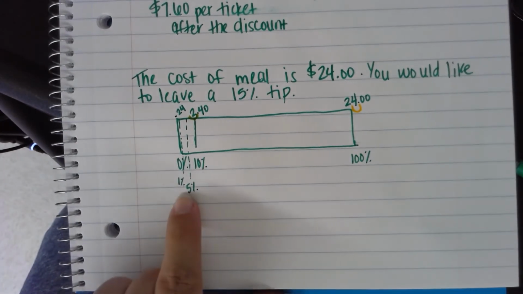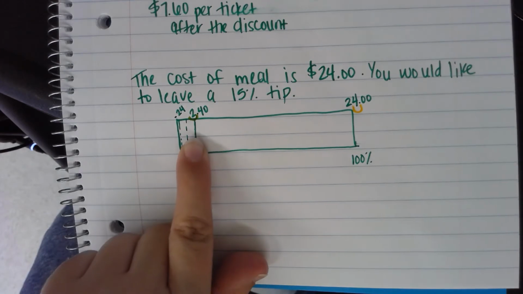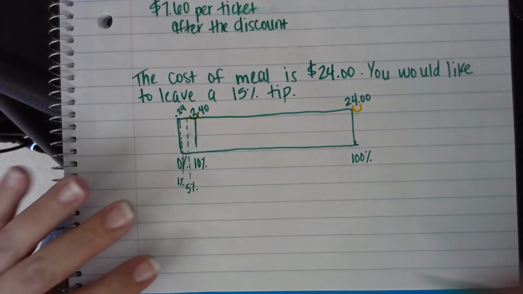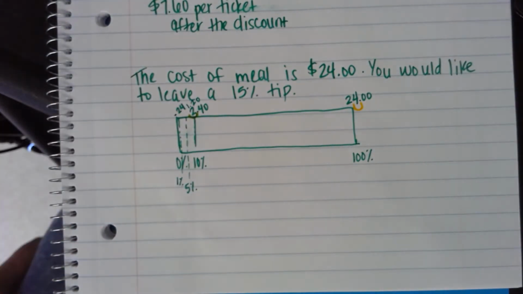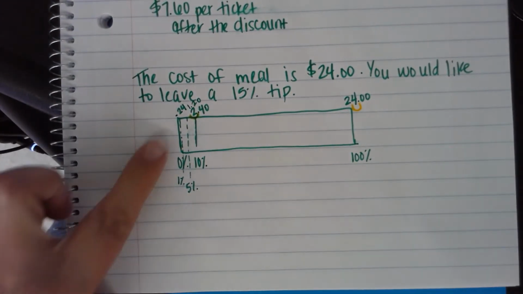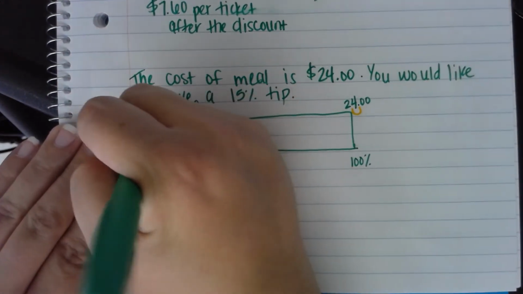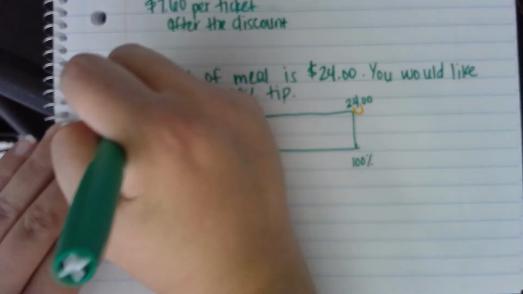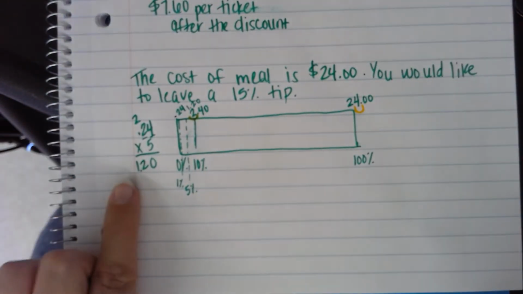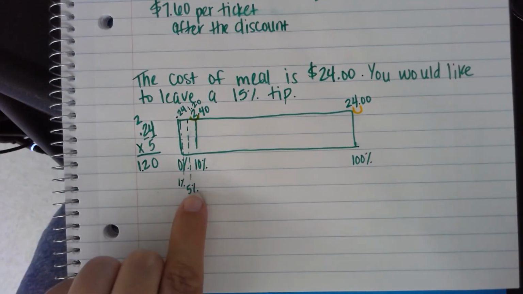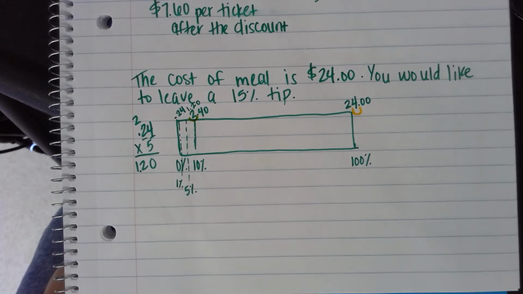Or if I wanted to go with 5%, I could take half of the 10%. Well, half of $2.40 is $1.20. So either way would have gotten us there. Because if I took the 24 cents we figured for the 1%, and multiplied it by 5, it would get us $1.20, and we also calculated half of the 10% being $1.20.